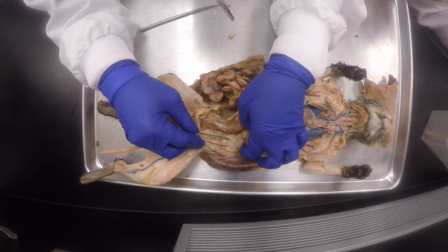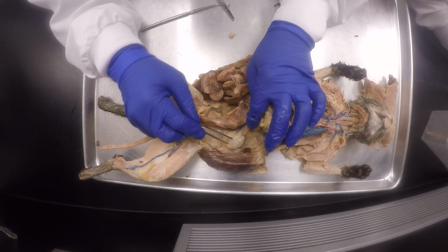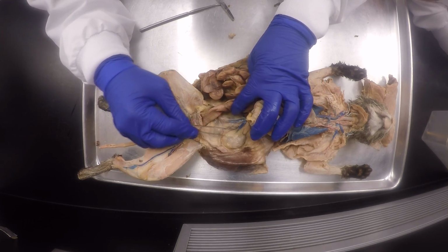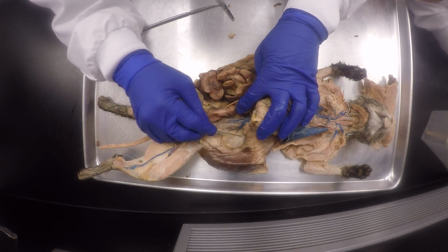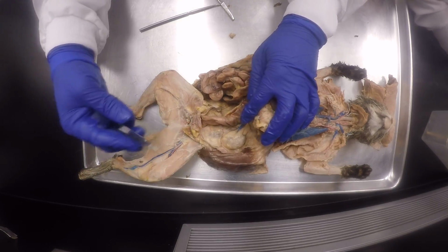And somebody asks, what is this bulb thing? This is the kidney, right? Okay, and it's retroperitoneal. We might remove it just so you can see it, even though we're not doing a urinary system lab.